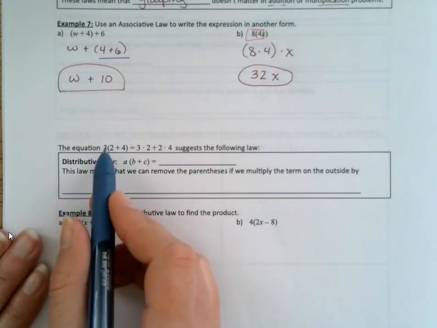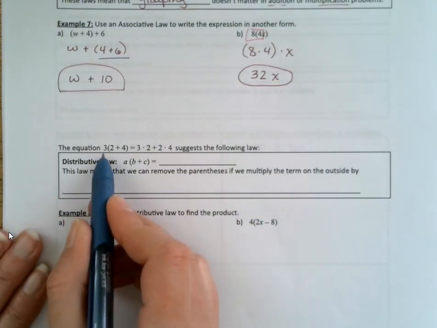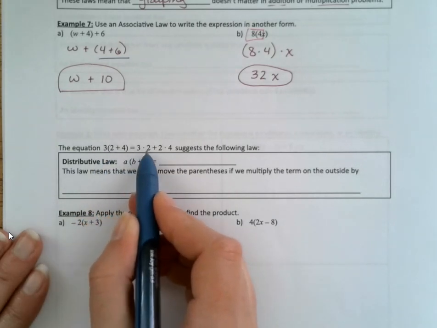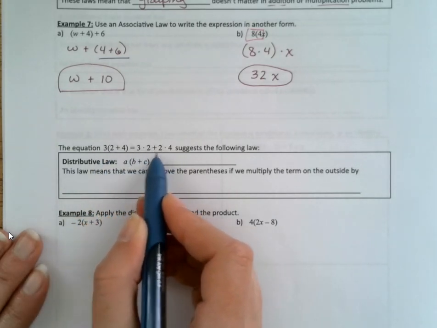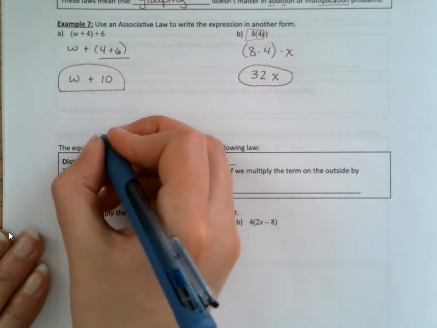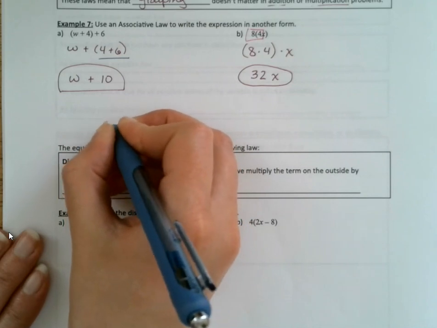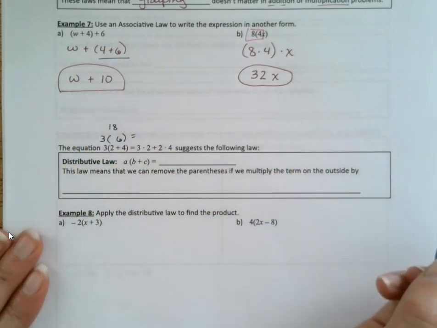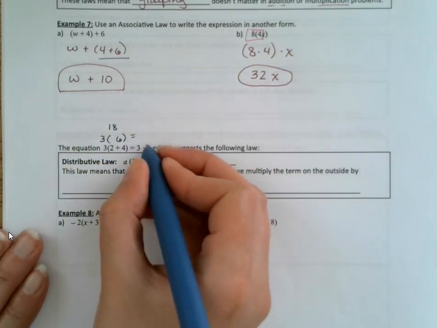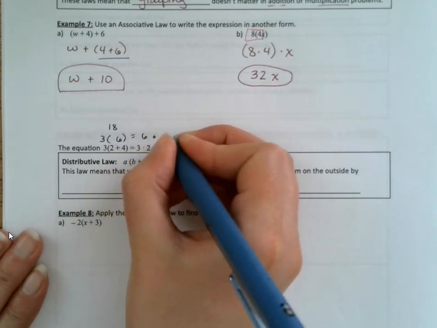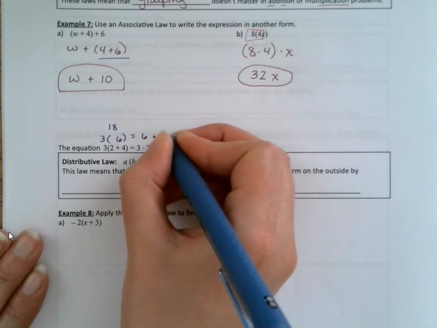And the distributive law starts with, if I look at the problem, 3 times 2 plus 4 and 3 times 2 plus 2 times 4. They're supposed to be equal. Let's check that they are. So this is 3 times 2 plus 4 is 6, and 3 times 6 is 18. On the other side, following order of operations, I'm going to multiply before I add. So 3 times 2 is 6, plus 2 times 4 is 8.